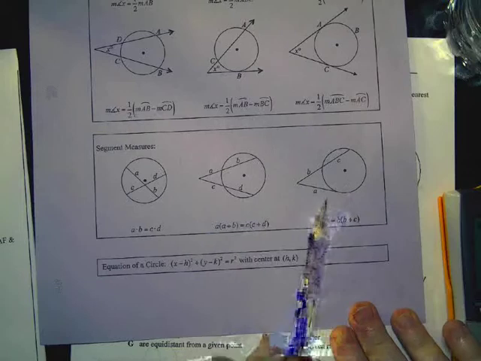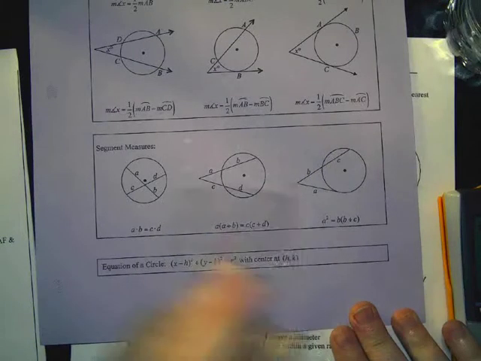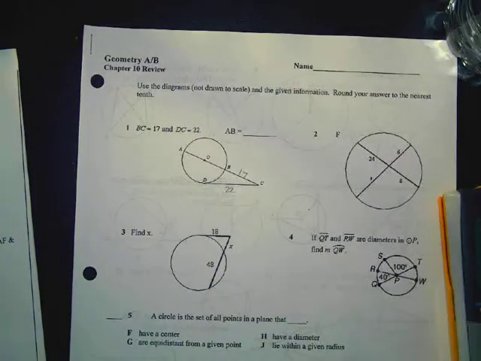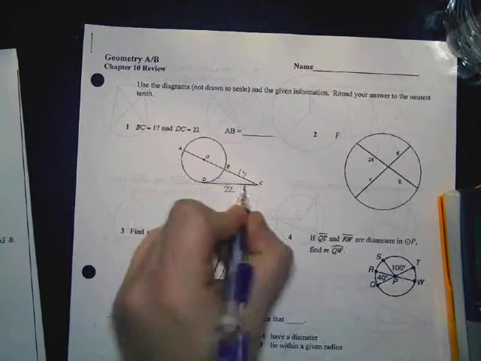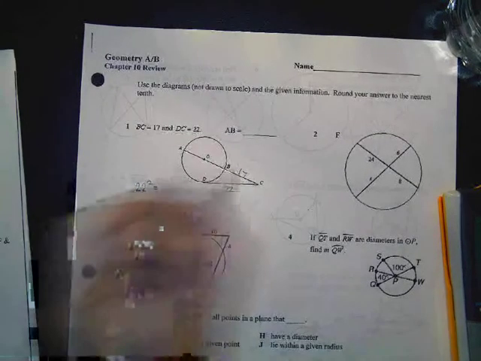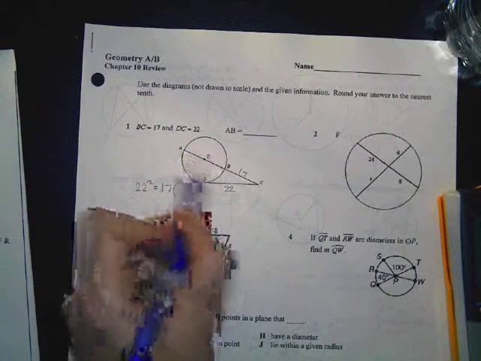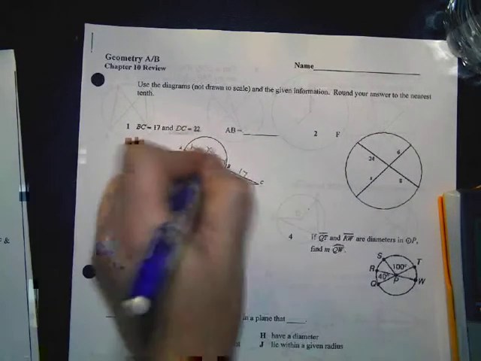So looking at my segment part of my formula chart, this would match the last picture, which tells me to take the little piece and square it and then equal it to the outside times the total length of the other segment. So in my picture, the little piece is 22. So I would want 22 squared equals the outside 17 times the total length. Well, I don't have any values in between A and B, so I'm just going to call this piece, that chunk inside, x, which would make the total of those x plus 17.